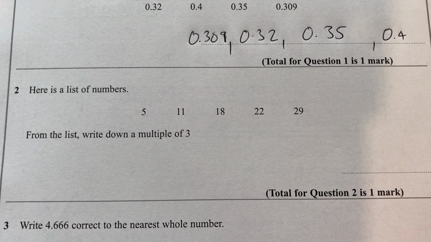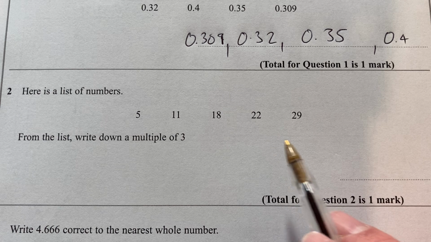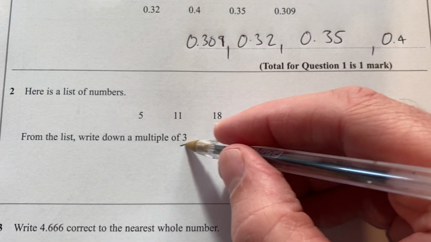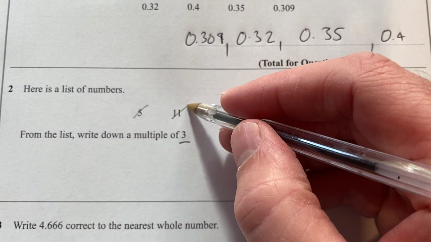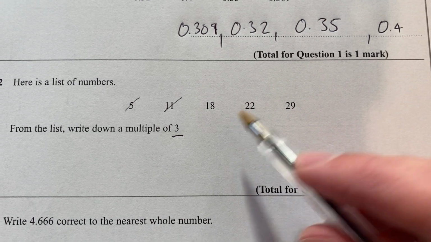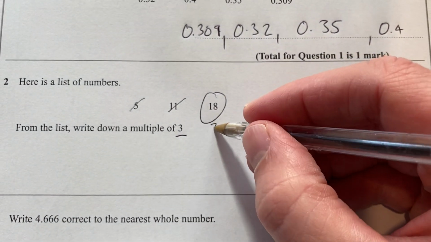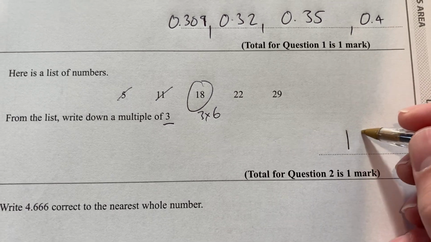Then here is a list of numbers, 5, 11, 18, 22, 29. Write down a multiple of 3. So 5 is prime, 11 is prime, so it can't be that. 18 is 3 times 6. So I know that that's 18.